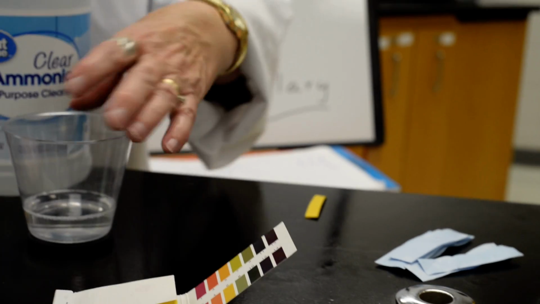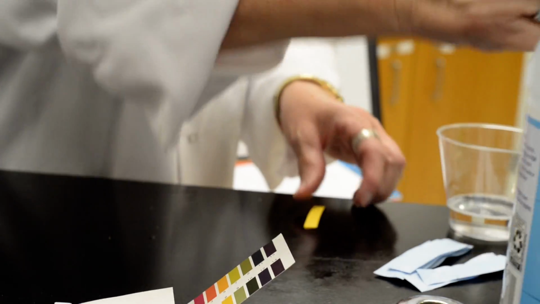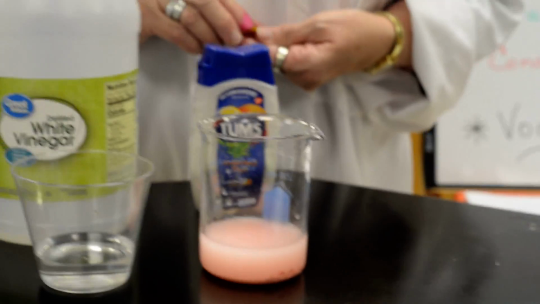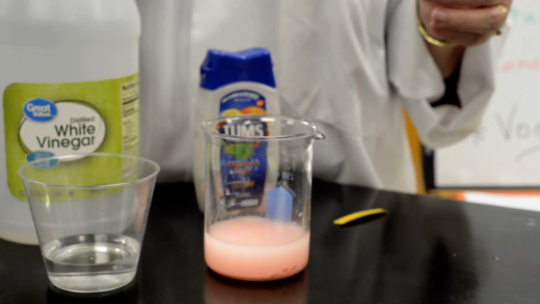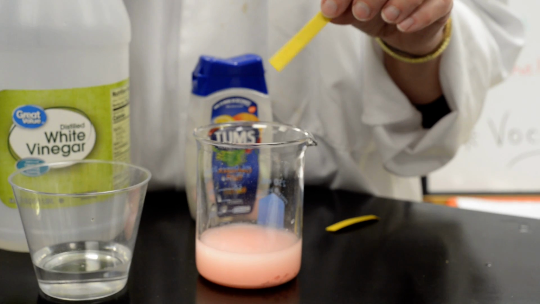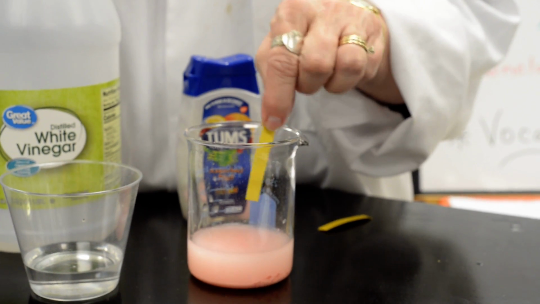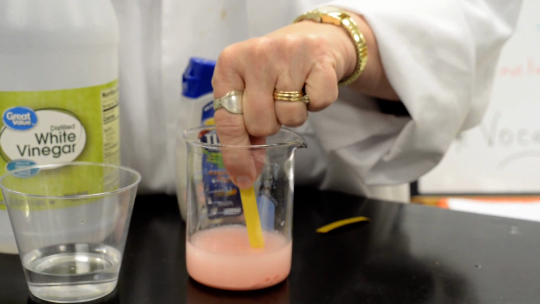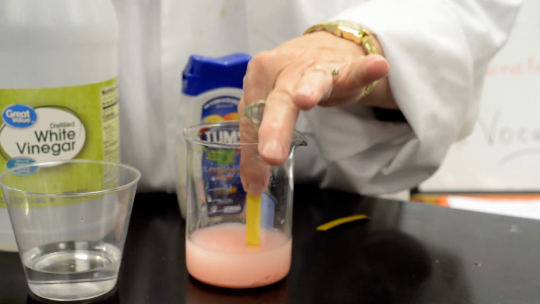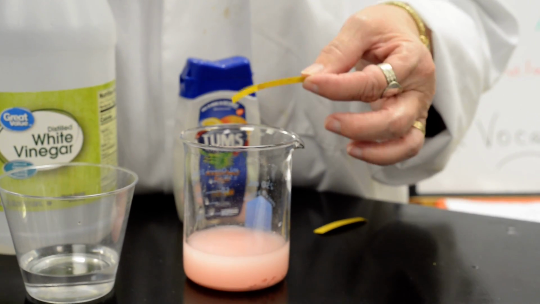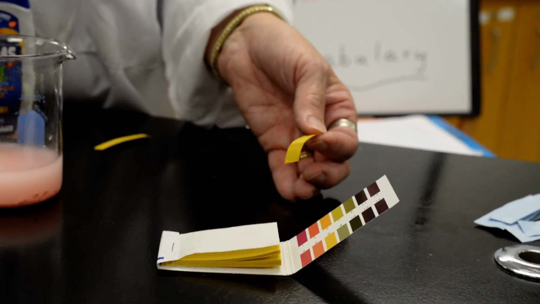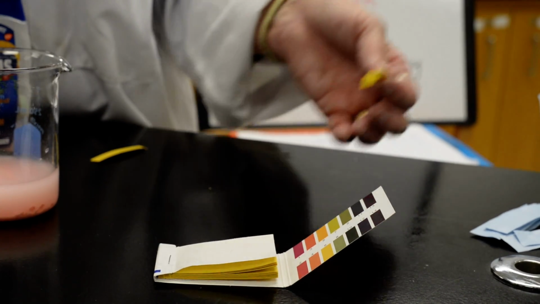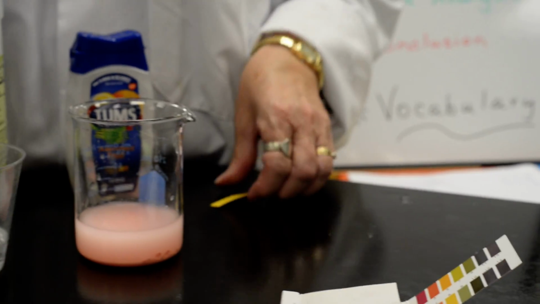Then this one is Tums. You could also use Rolaids, those kinds of things. And you take them when you have an upset stomach, so making a prediction about this might be a little easier. I put it in water just so that it shows up a little, made it dissolve a little quicker. Okay, so obviously what it's supposed to do is neutralize the acidity in your stomach. So you can see that very neutral because it takes care of the acidity in your stomach.